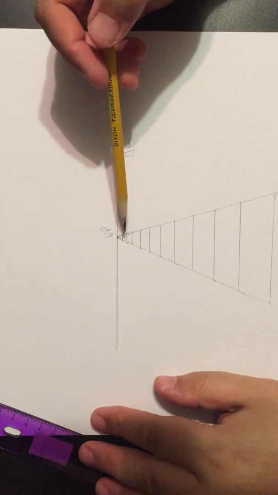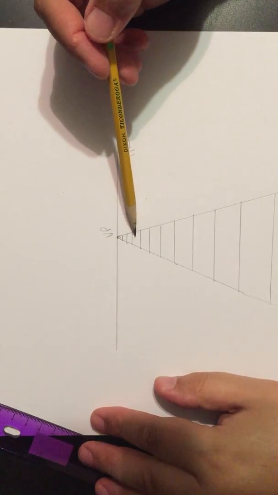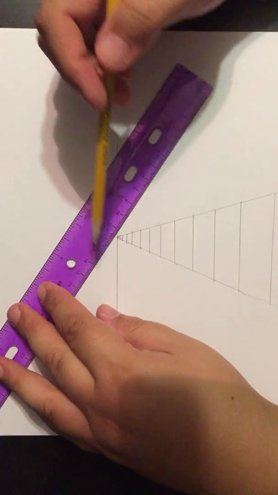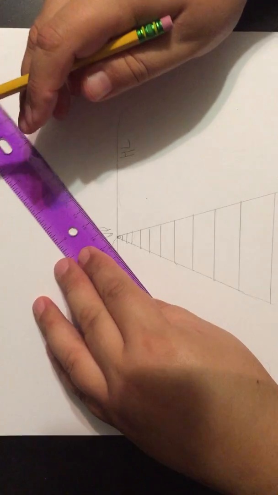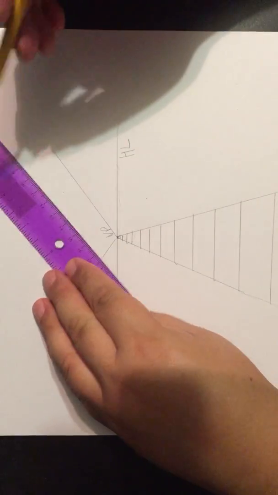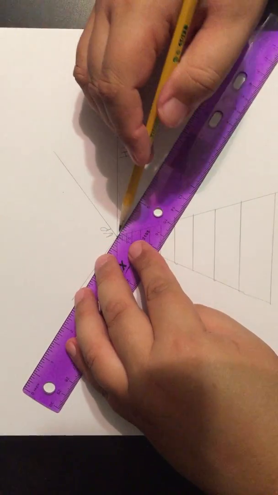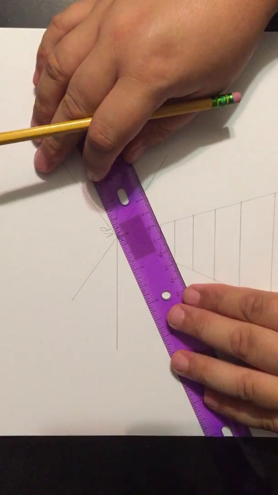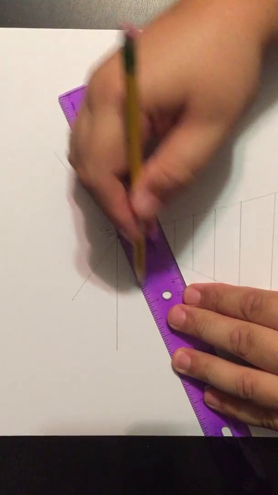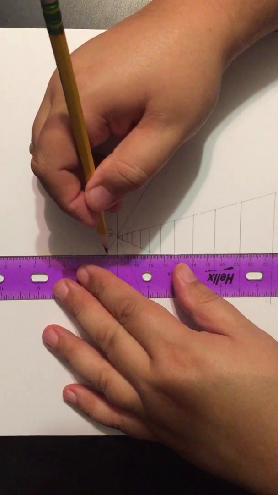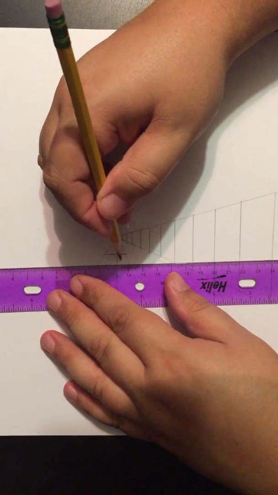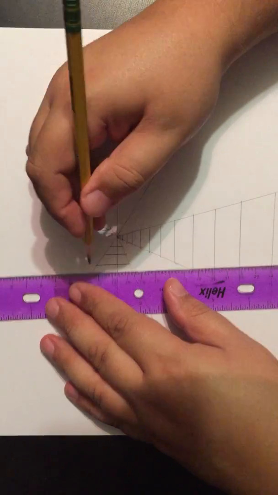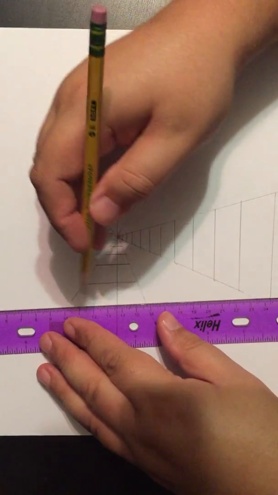But the thing to keep in mind is that these two edges don't really ever meet. It's an optical illusion. So we can draw some other diagonals here, like so. And you could have anything along these diagonal lines.